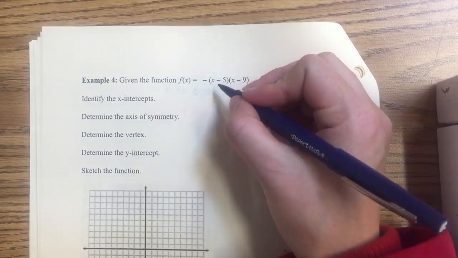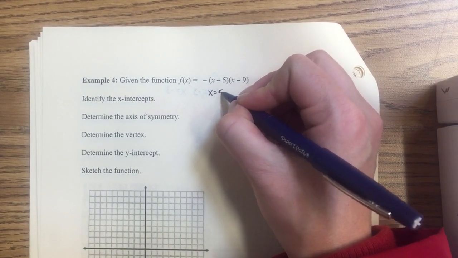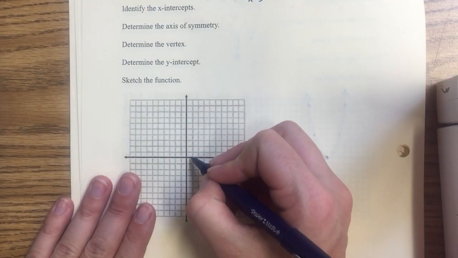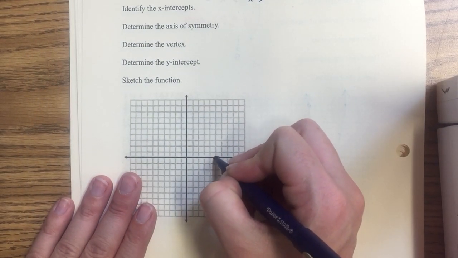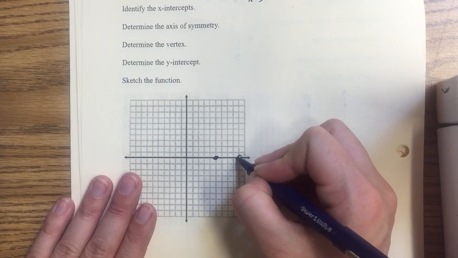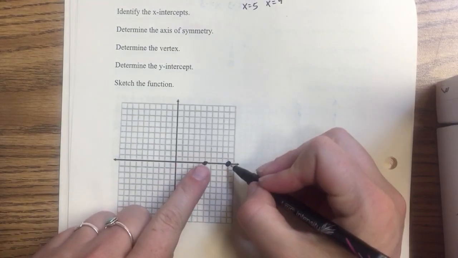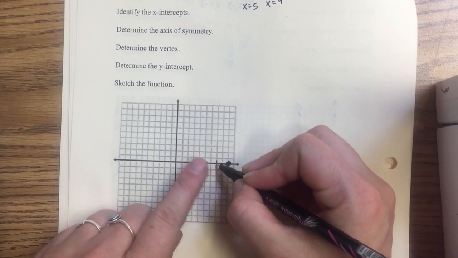Example 4. This x-intercept would equal 5. This x would equal 9. I plot those points: 1, 2, 3, 4, 5, 6, 7, 8, 9. Then I try to find the middle of those two. So here's the middle.